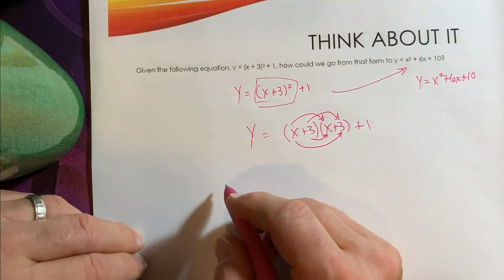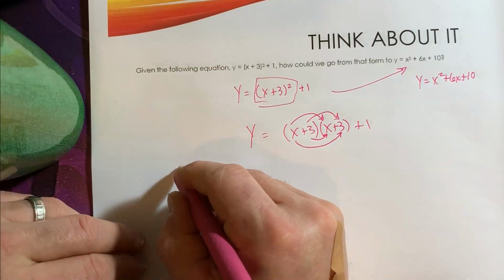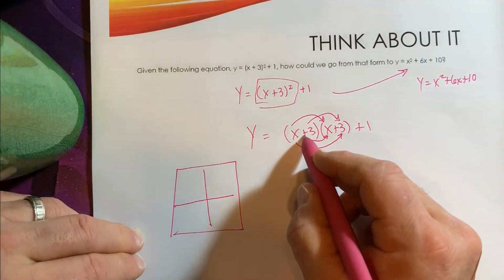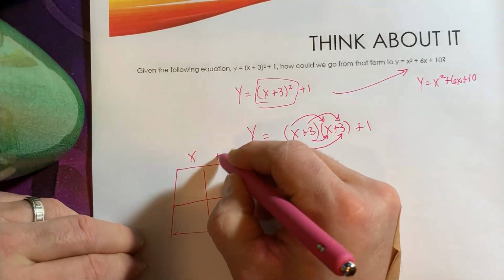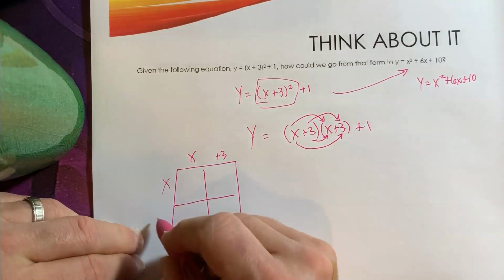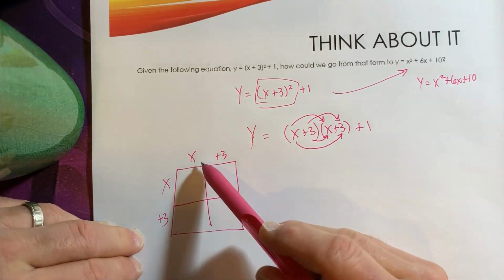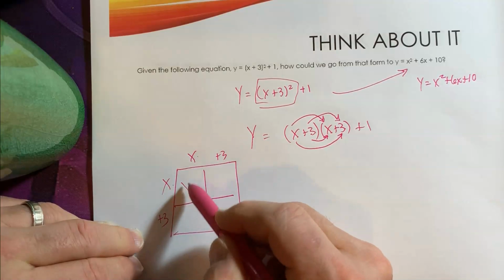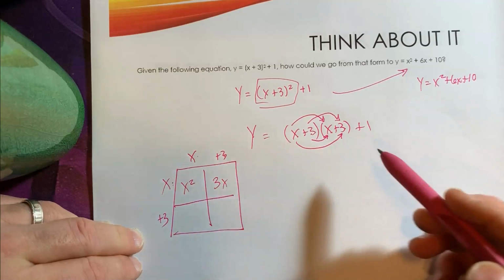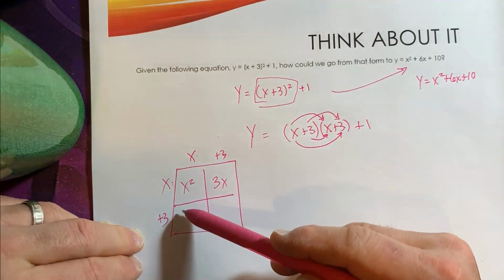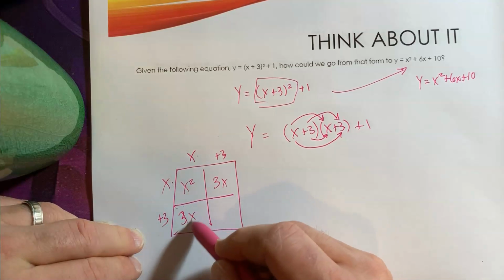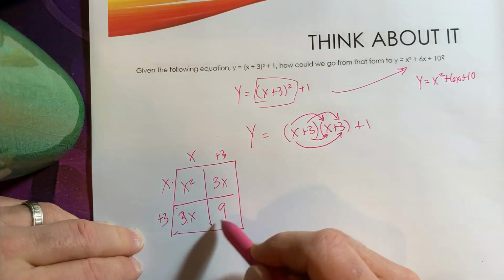Or we could use the box method as well, where we said, look, x plus 3 times x plus 3. And we multiplied x times x to get x squared, 3 times x to get 3x, then x times 3 to get another 3x, and then 3 times 3 gives us 9.